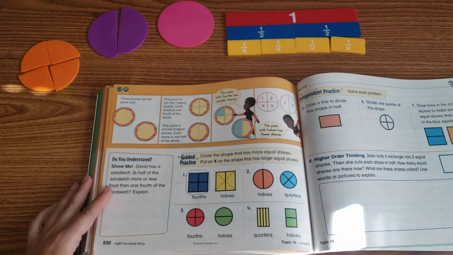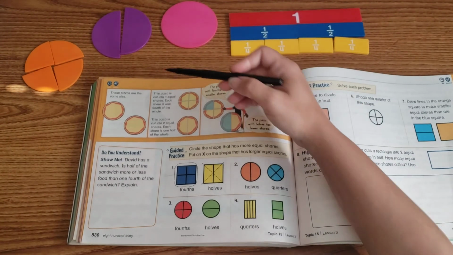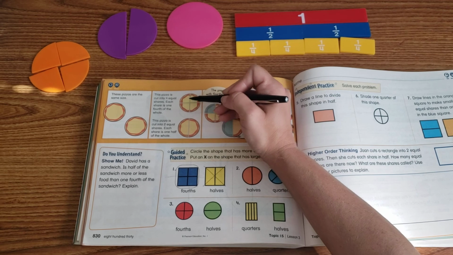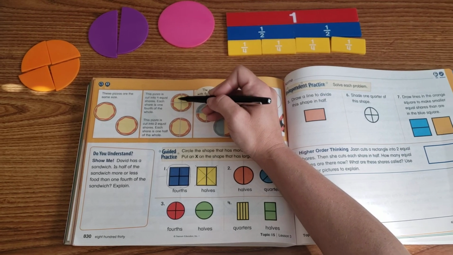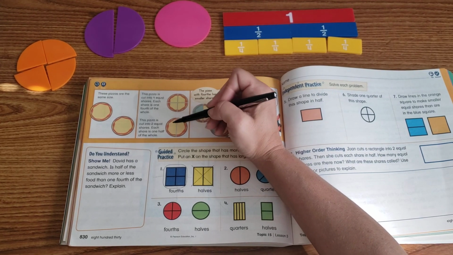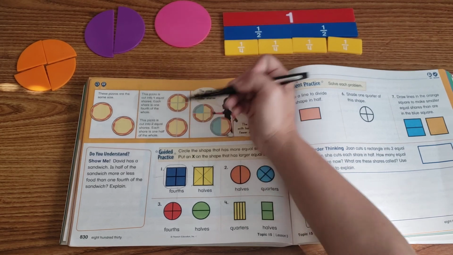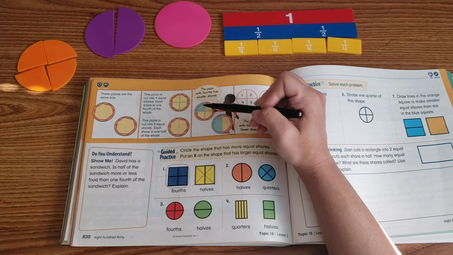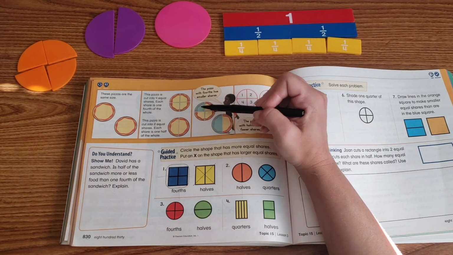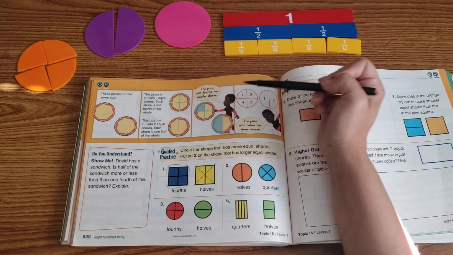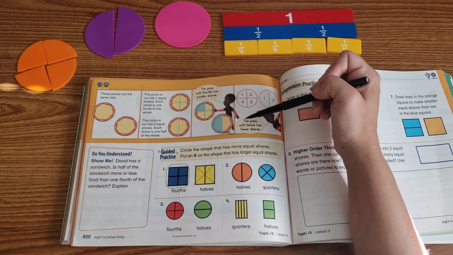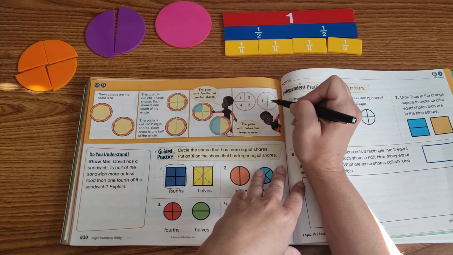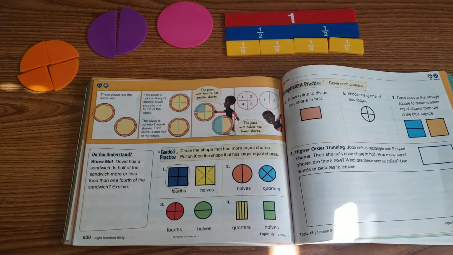Onto the back on page 830, it's showing you some pizzas. It says these pizzas are the same size. They cut this pizza into 4 equal shares, so into fourths or quarters, and they cut this pizza into 2 equal shares or halves. The pizza with fourths has smaller shares because you're sharing it with 4 different people. Your piece is smaller. There's the half, right? So the pizza with halves has fewer shares. So there's less pieces, but the pieces are bigger, okay?